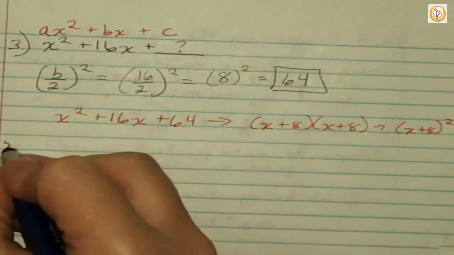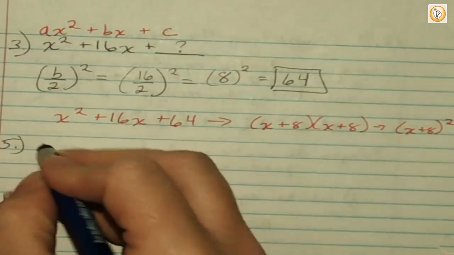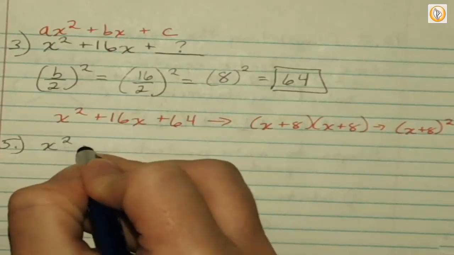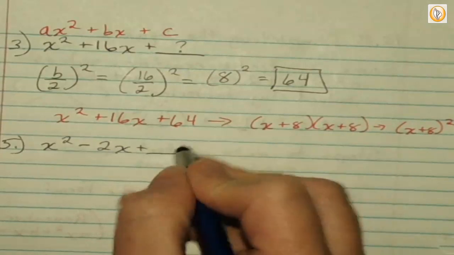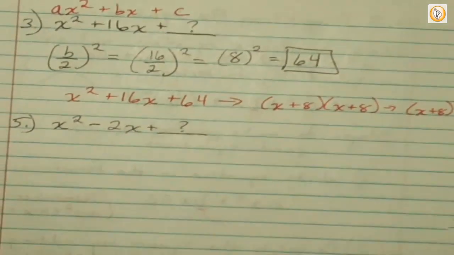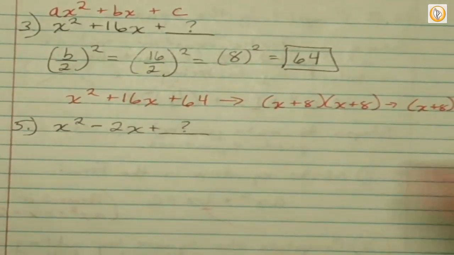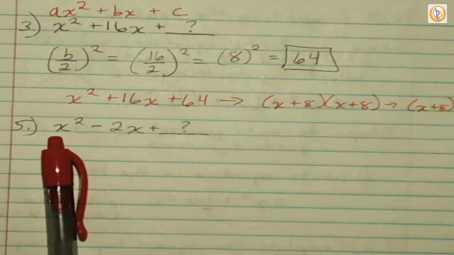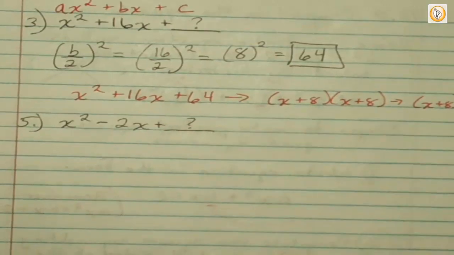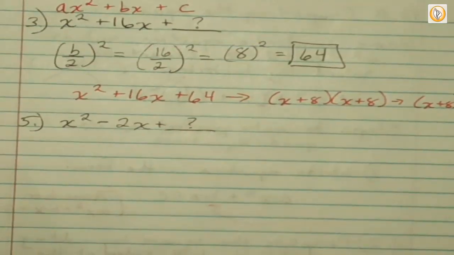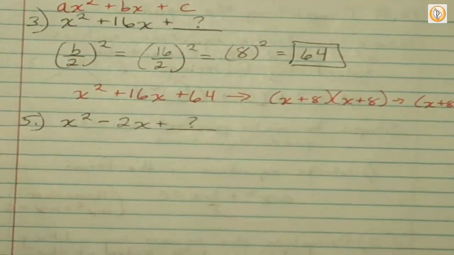Okay, let's do another. Ariel, would you like to do this one? Sure. All right. So again, remember what is what? This is your ax squared, bx, and c. So Ariel, please tell me how to find c.